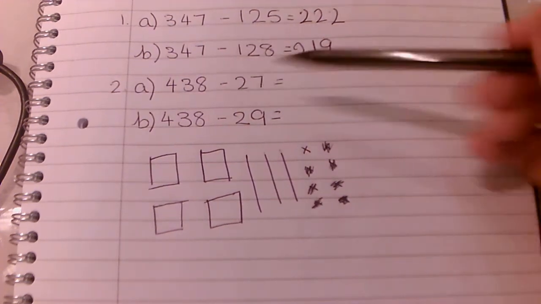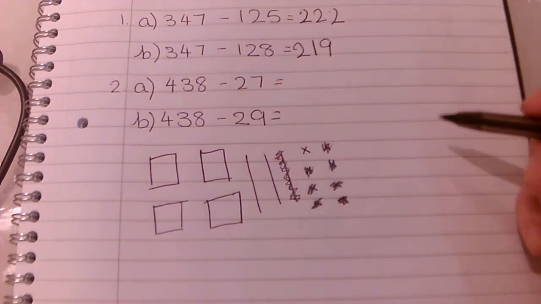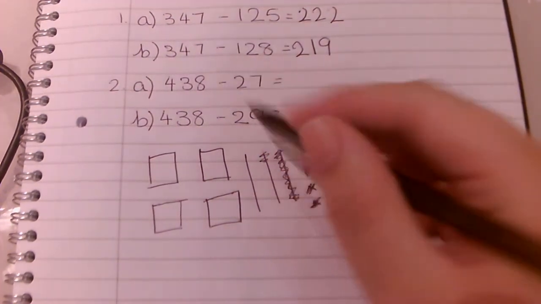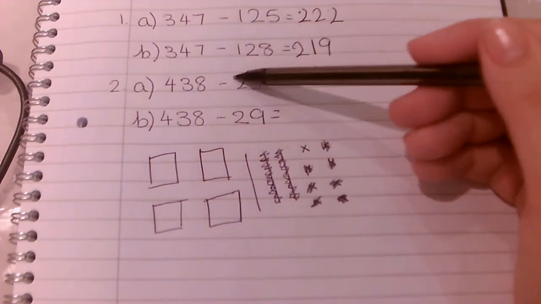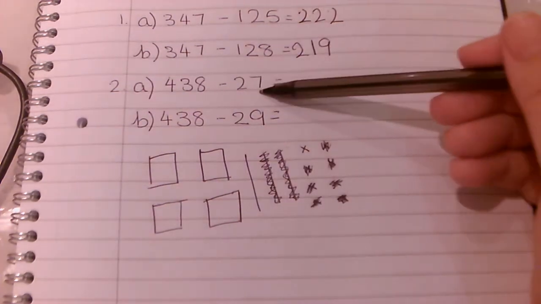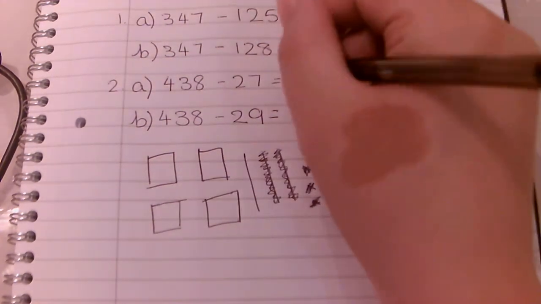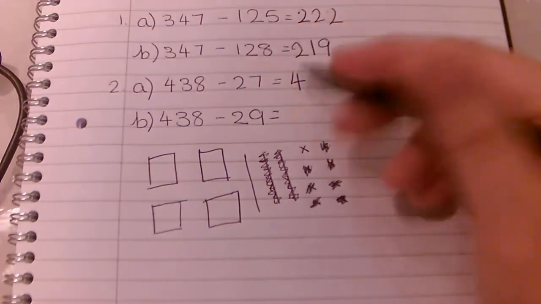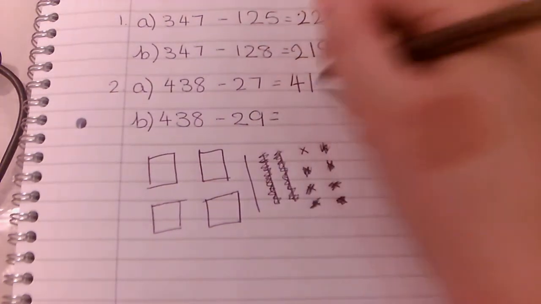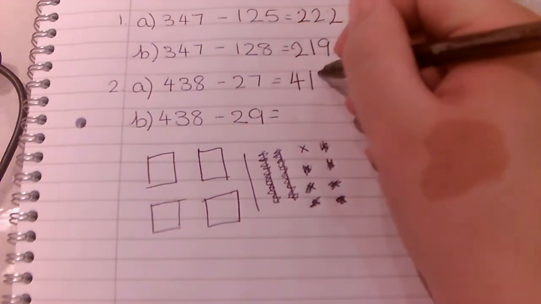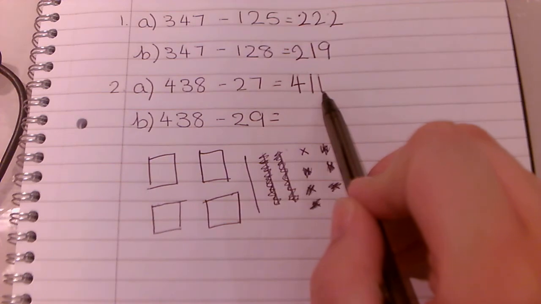We're taking away 2 hundreds, or not 2 hundreds, 2 tens, sorry. 2 tens, and we've got no hundreds to take away. So we've took away 27. How many have we got left? We've got 1, 2, 3, 4 hundreds still. We've got one ten left, and 1 one left. So our answer is 411.